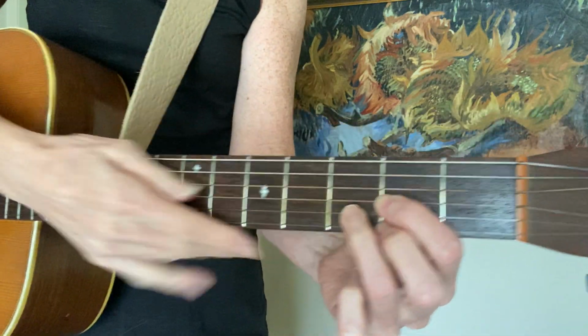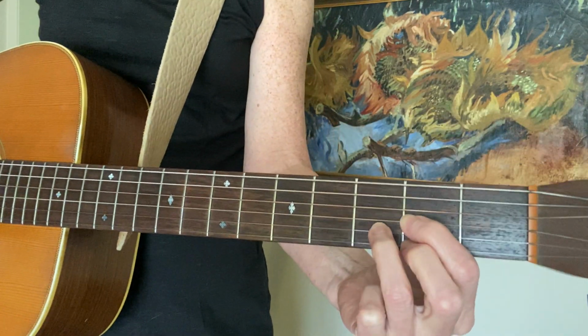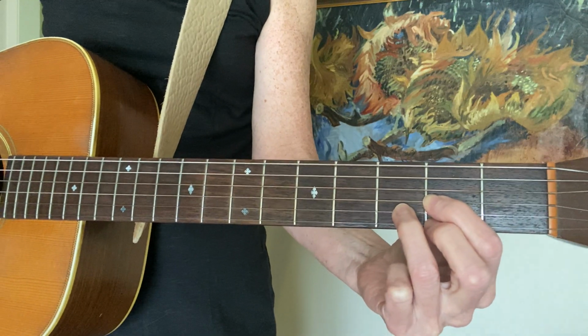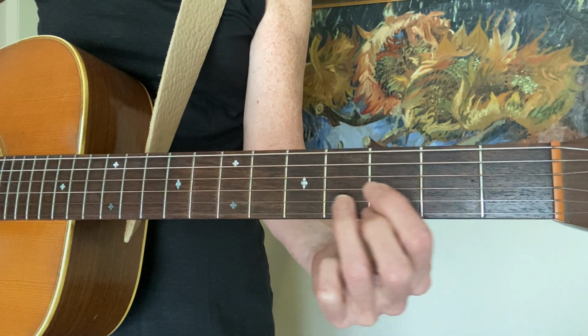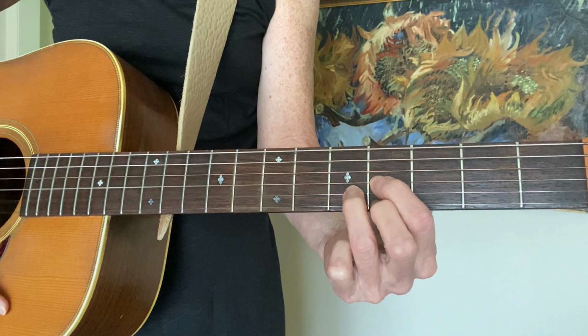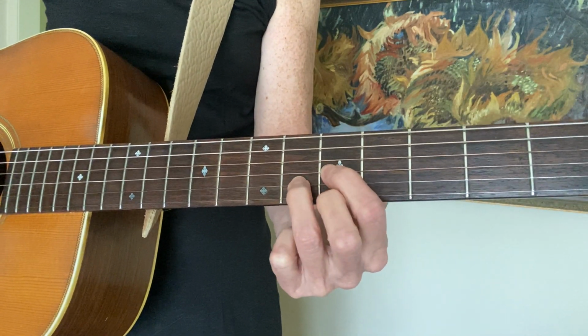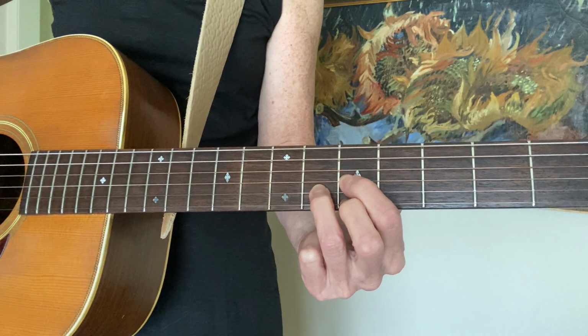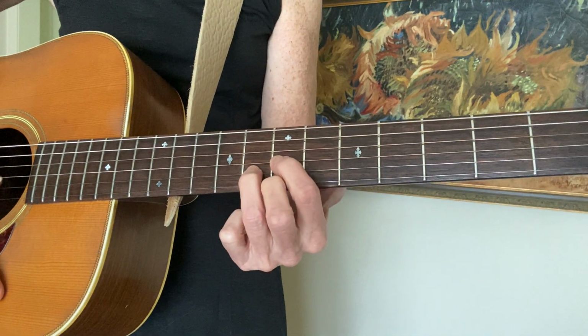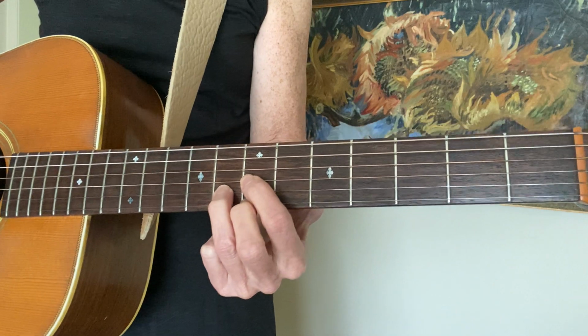If you were just playing the first 3 strings, it's movable. If I go 2 frets higher, now I have an E chord. If I go 1 fret higher, that's an F chord. 2 frets higher is a G chord.